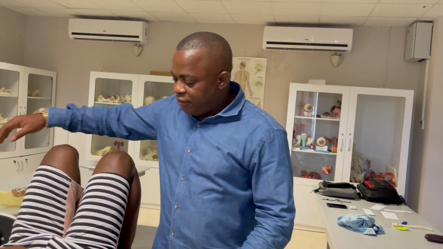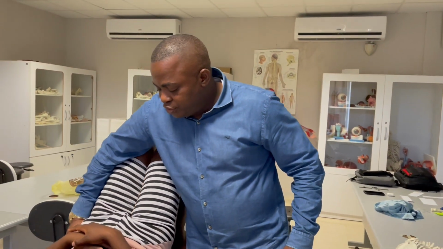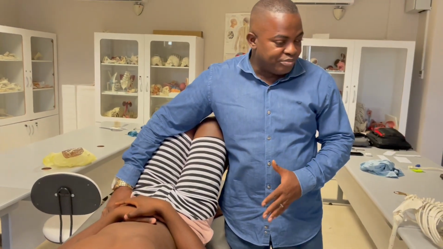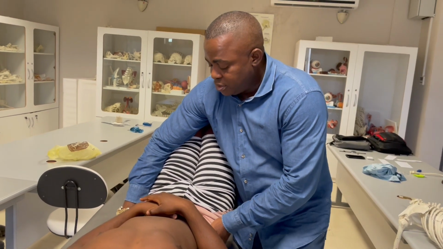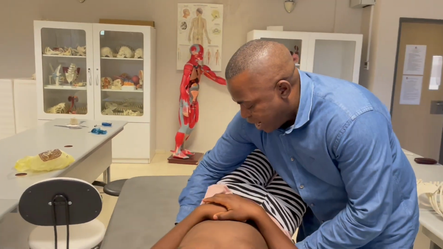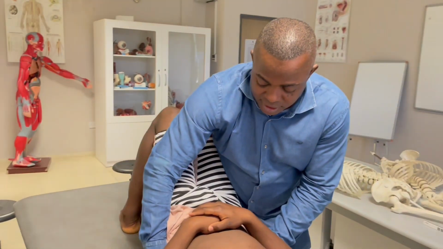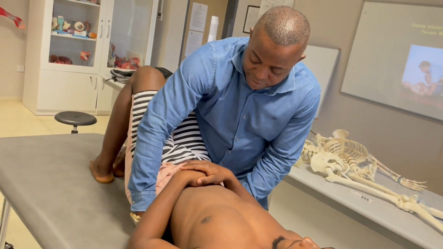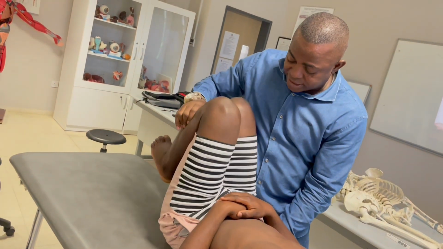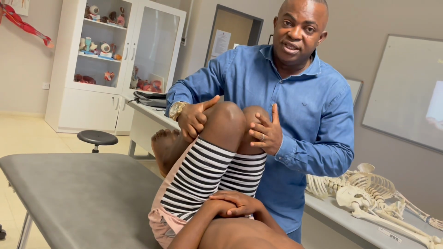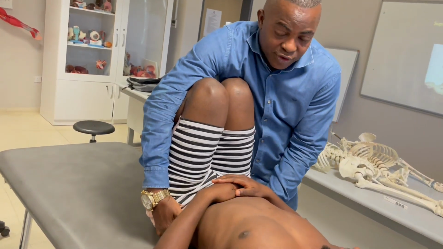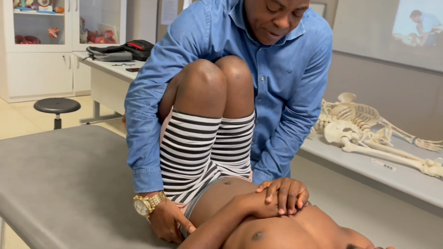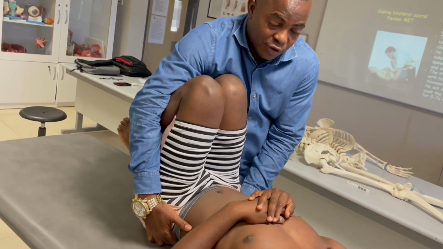What does this involve? I will get Yusuf in this position, although I would have preferred something a bit lower than this plinth. He rolls to the side so that my hand can go to the sacroiliac joint. Before that, Yusuf is going to flex his knee to an extent. So my hand is here, on the sacroiliac joint.